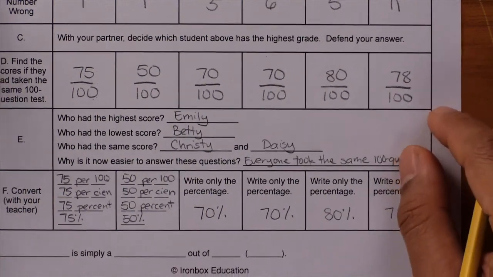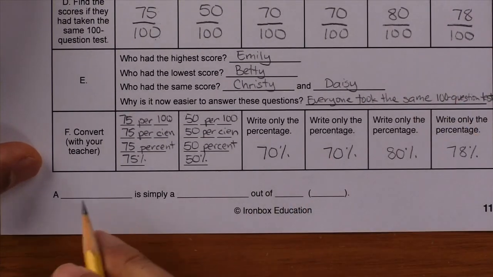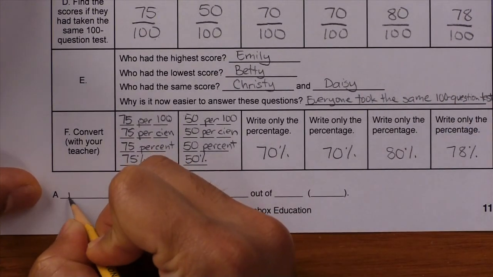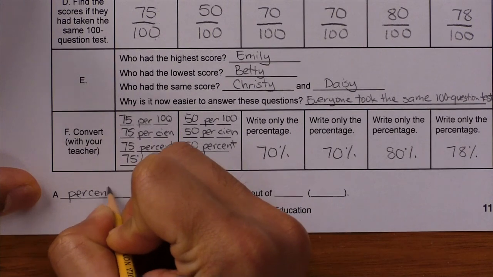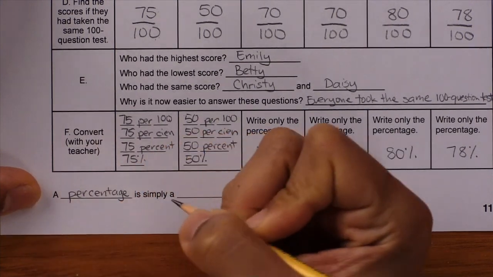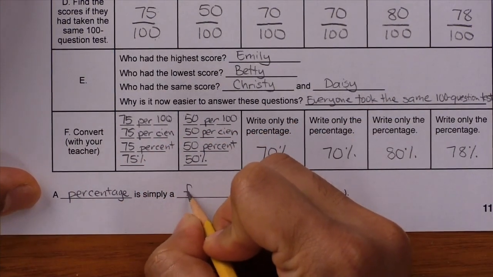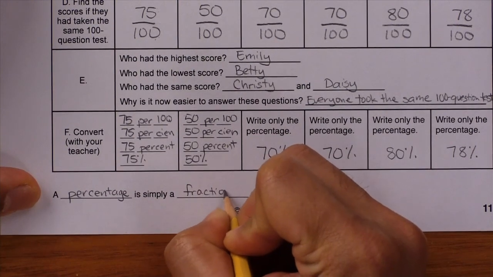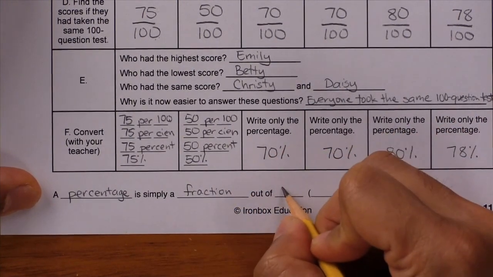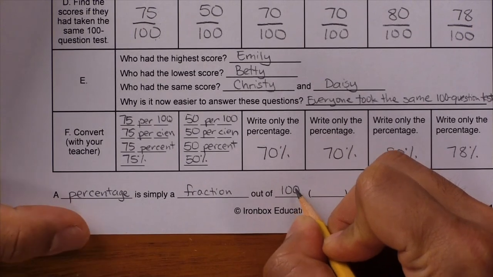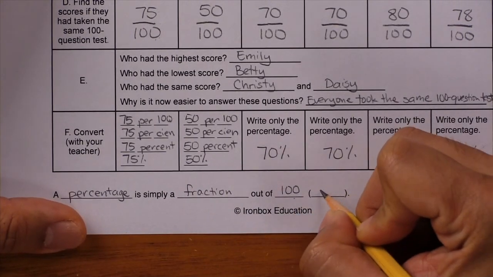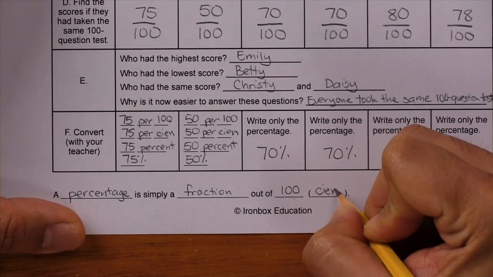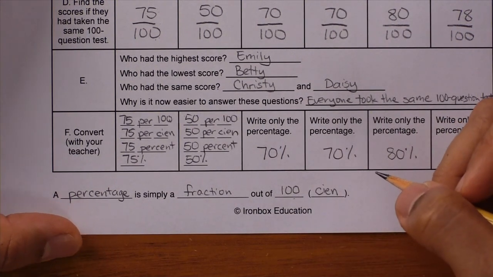So that's how we convert a fraction over 100 directly into a percentage. Let's look at the last line. Here, a percentage is simply a fraction out of 100. And the Spanish word for 100 is cien. And that is lesson 1.